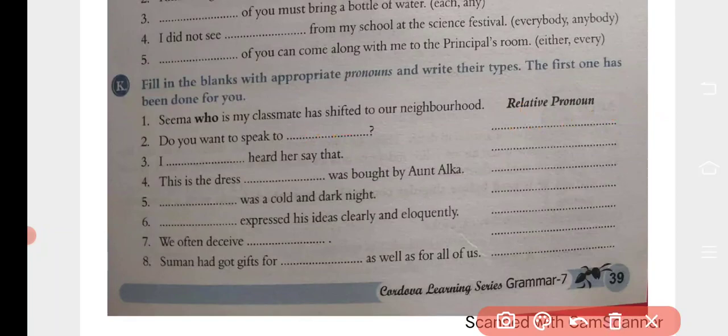I dash heard her say that. I heard, I myself. So what is this? I myself heard her say that. If you remove this myself from here, the meaning will be clear, or the complete meaning. So I heard her say that, right? So this is what? This is working as emphatic. So E-M-P-H-A-T-I-C, write down the complete spelling.